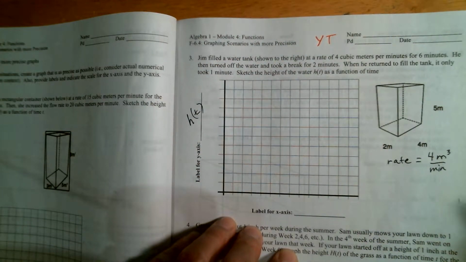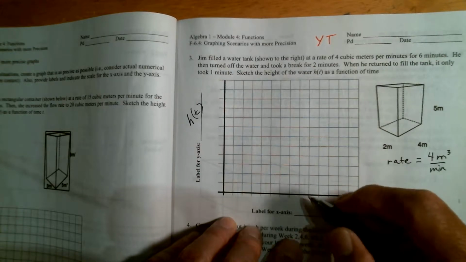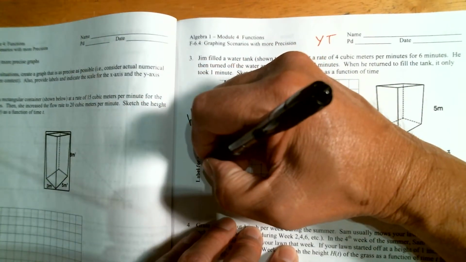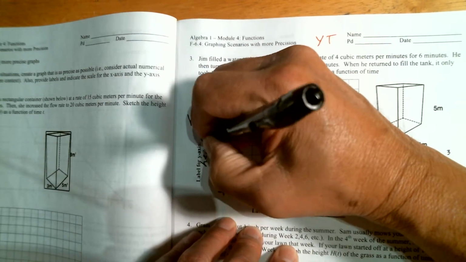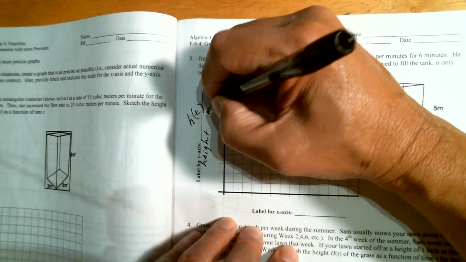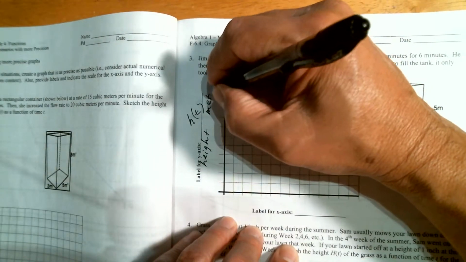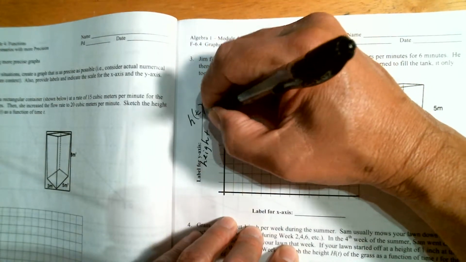Then over here would be time down here. This is your height in meters. Okay.